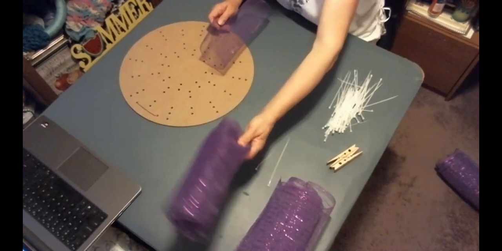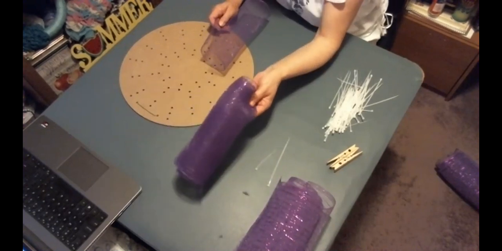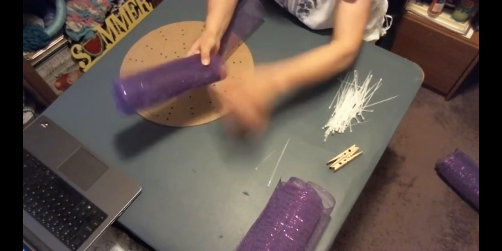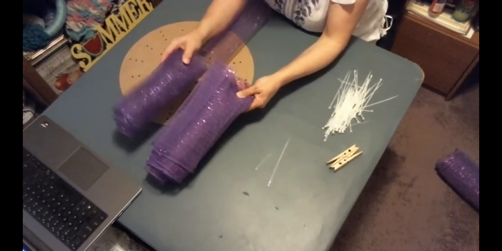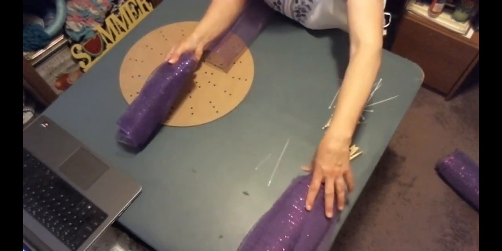This is actually the second roll that I bought. I didn't cut the whole roll because I was only short a few pieces, and it matches pretty well. This is from Hobby Lobby. This is what they sent me in the kit.